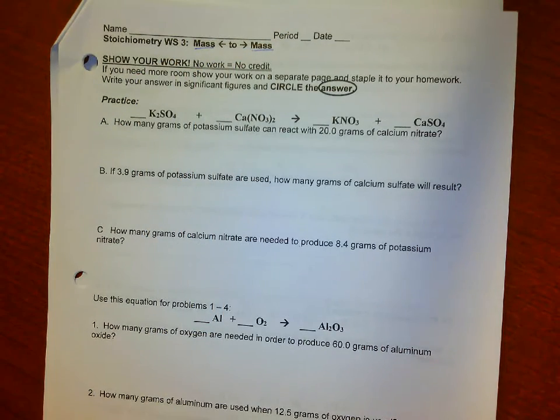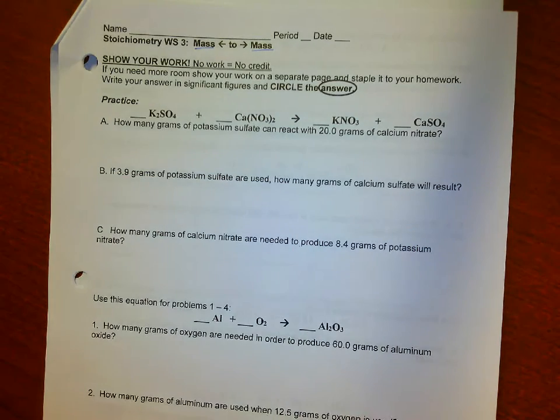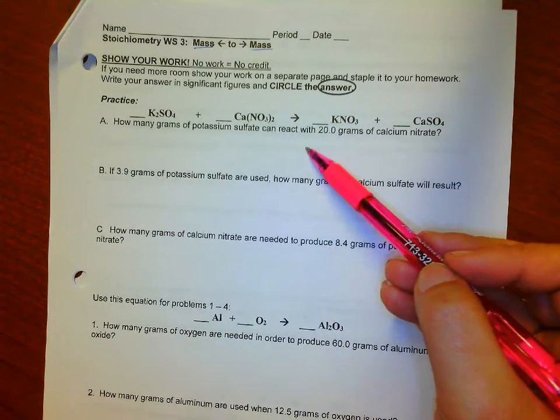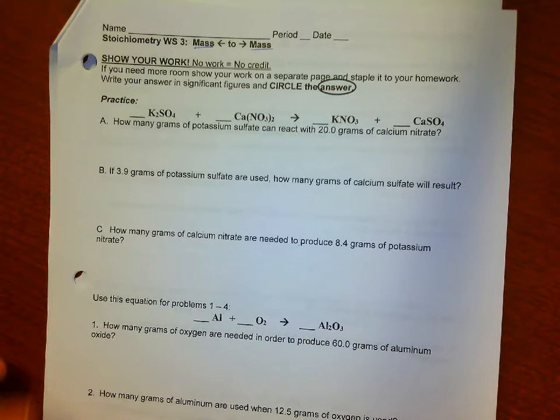These are the longest, ugliest problems of stoichiometry, but some students actually like mass to mass because they know exactly where things go. You'll be converting grams into moles, doing a mole ratio, and converting that back into grams on each problem. So yeah, there's a lot involved in this.